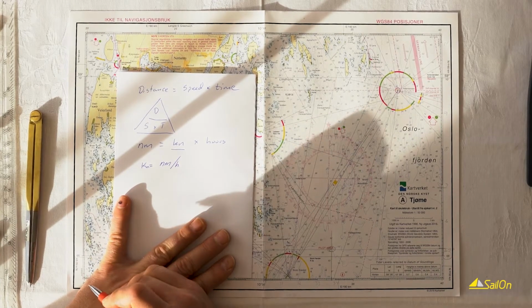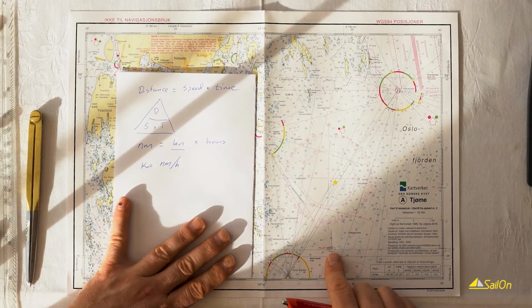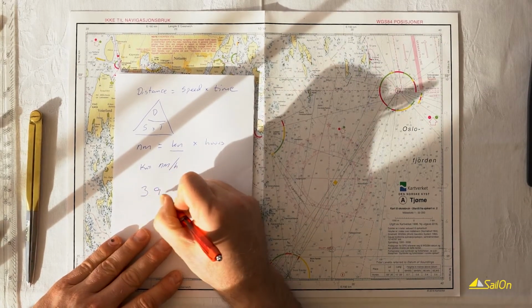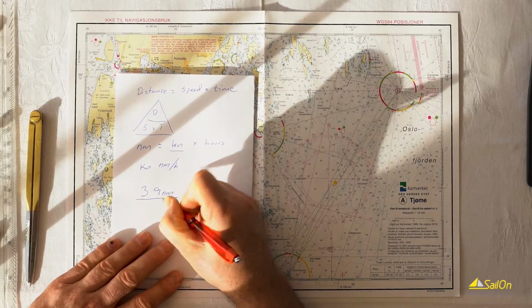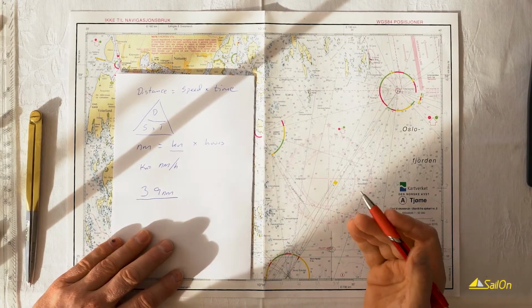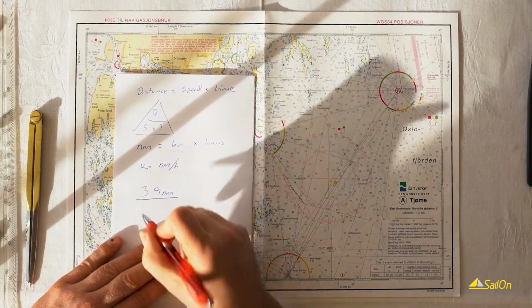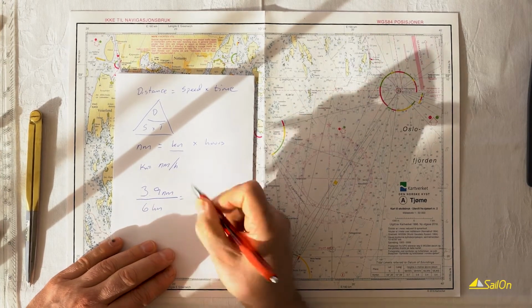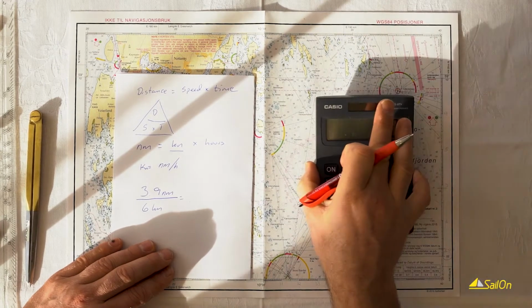So let's use our example. From A to B, it is 3.9 nautical miles divided by our speed. So let's say our speed is 6 knots. Now, another useful tool is a calculator.